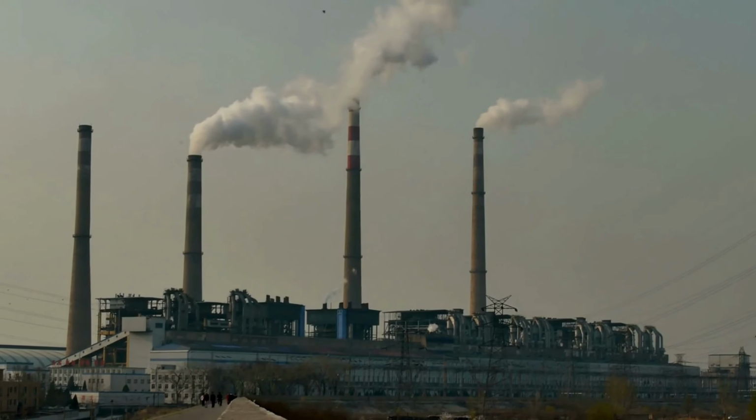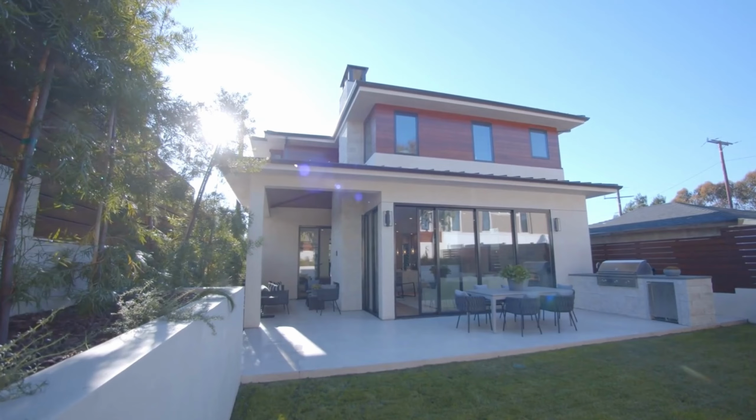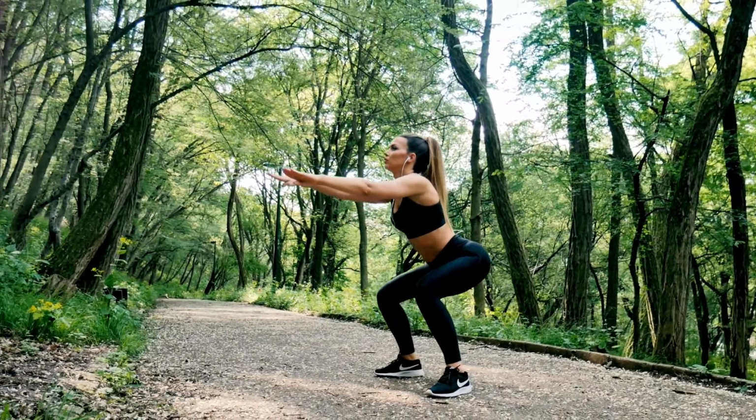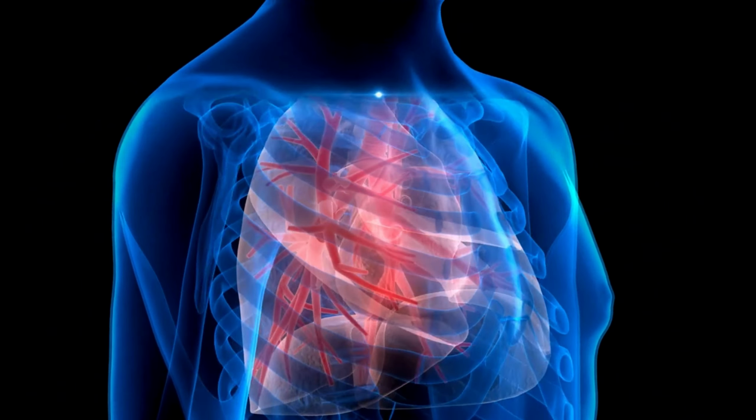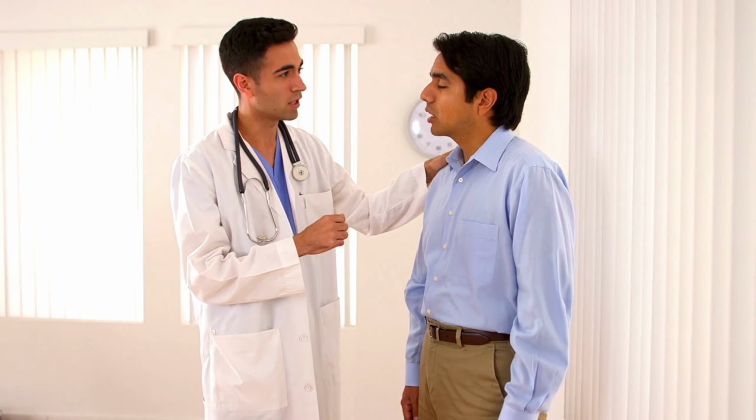Reduce exposure to environmental pollutants and toxins. For example, avoid areas with heavy air pollution and use air purifiers in your home if necessary. Lastly, regular physical activity can improve lung function, increase stamina, and enhance overall health. Consult your healthcare provider for exercise recommendations tailored to your condition.